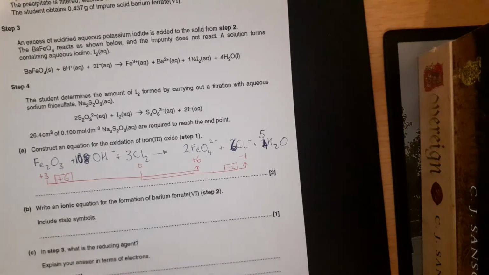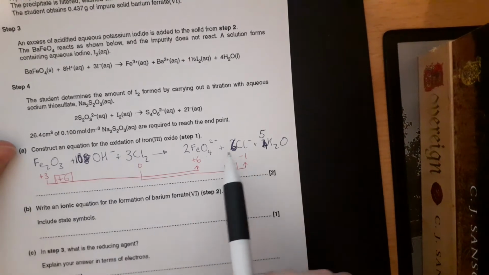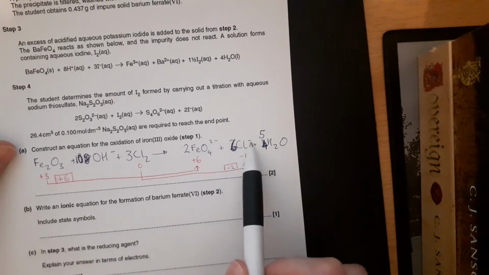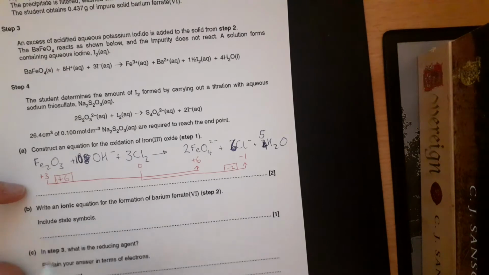We need to check this though. To check we've done this right, we need to check that the charge is balanced. So I've got 10 negative charges on this side. These are both neutral. And on this side, I've got 2 lots of 2 minus. That's 4 minus. And I've got 6 minus here. So I've got 10 minus on that side. So that's good. So I'm going to write this out again just so it's clear here.